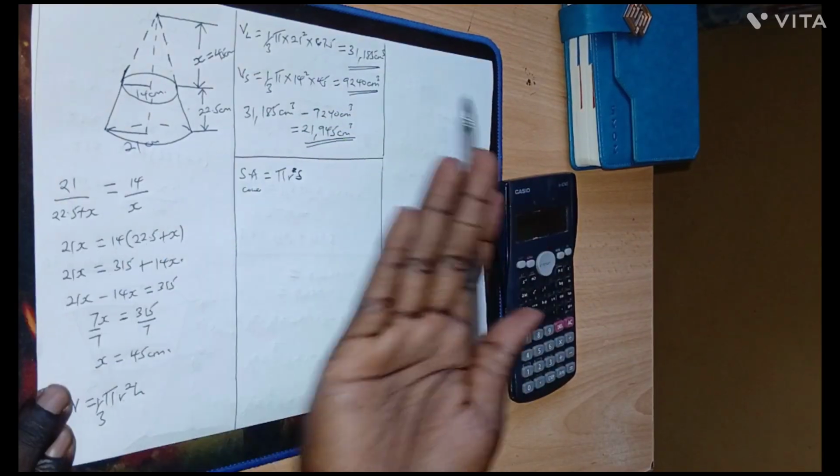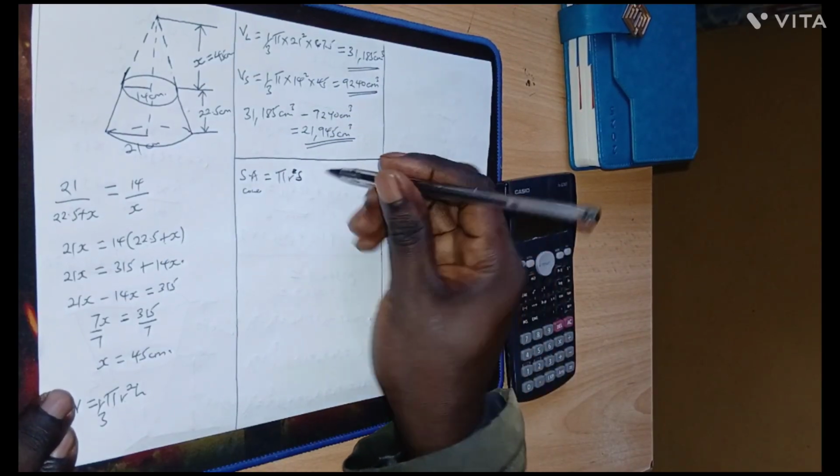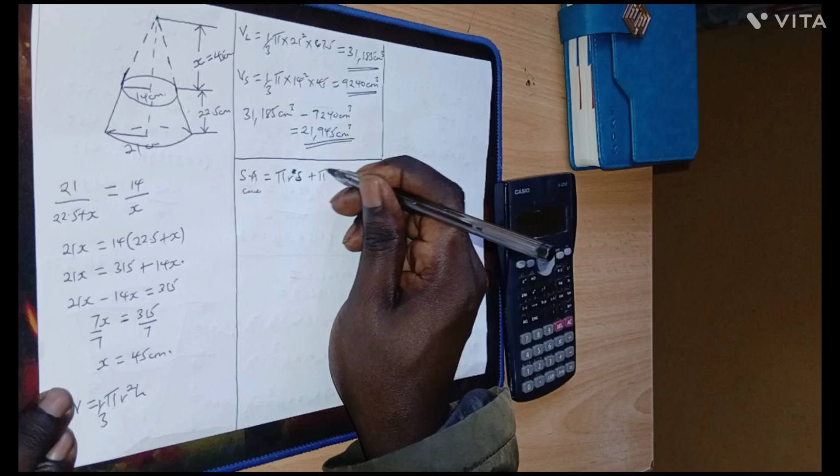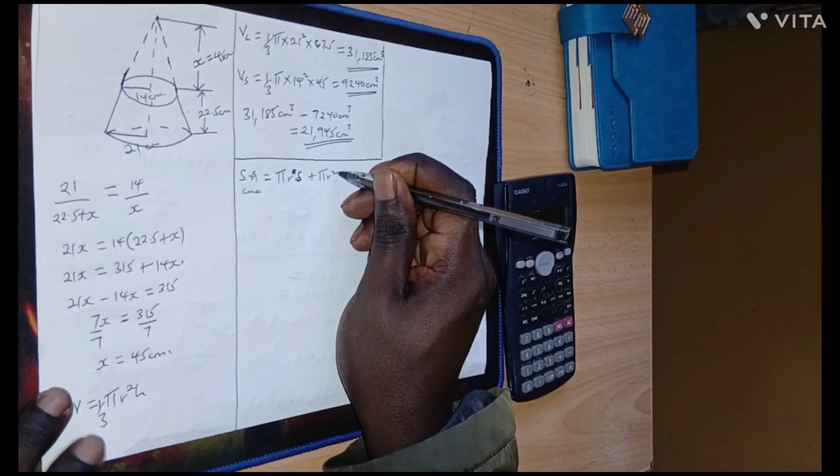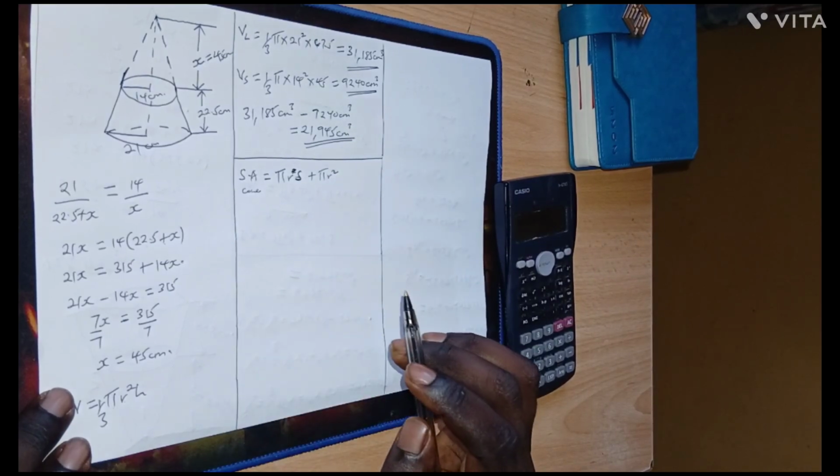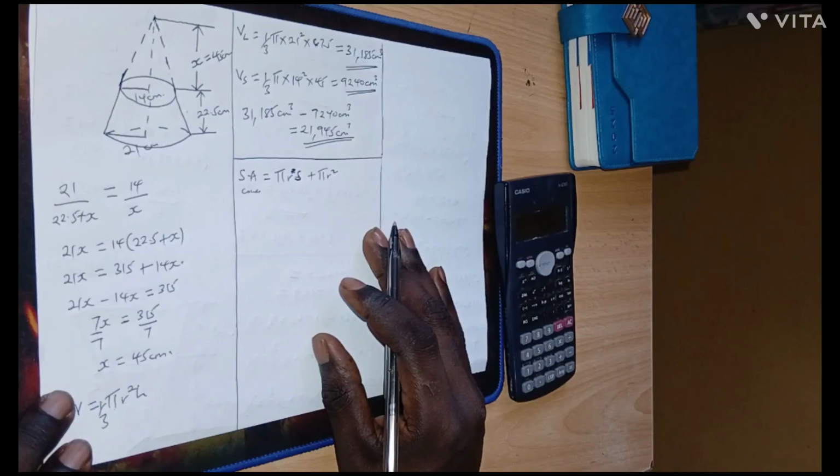And then we have the bottom bit. So the bottom bit is going to be pi r squared. So that is the surface area of a cone. But what do we want? We want the surface area of the frustum.